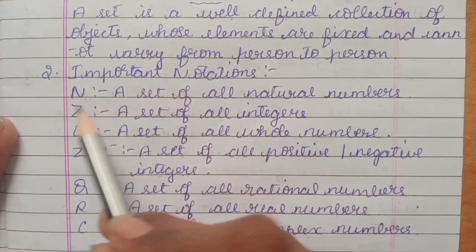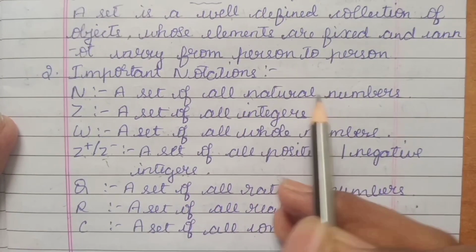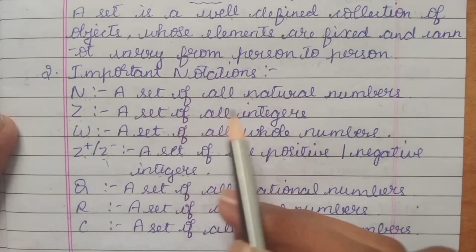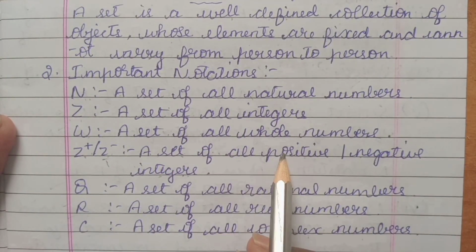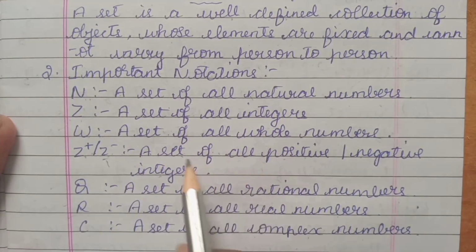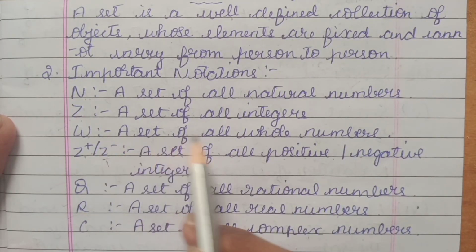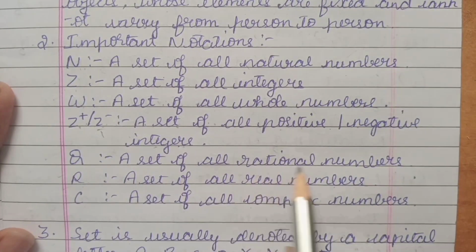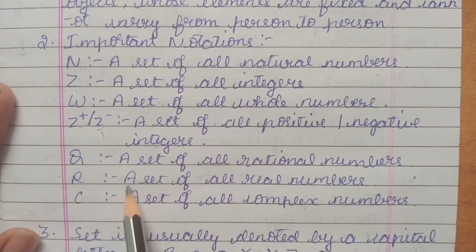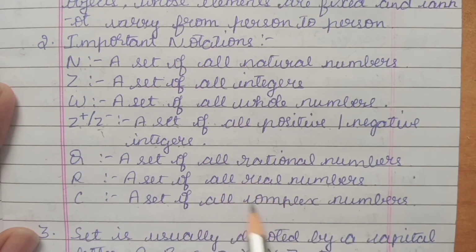Next important notation. N generally describes a set of all natural numbers. Z, a set of all integers. Z plus, a set of all positive integers. Z minus, a set of all negative integers. W, a set of all whole numbers. Q, a set of all rational numbers. R, a set of all real numbers. C, a set of all complex numbers.